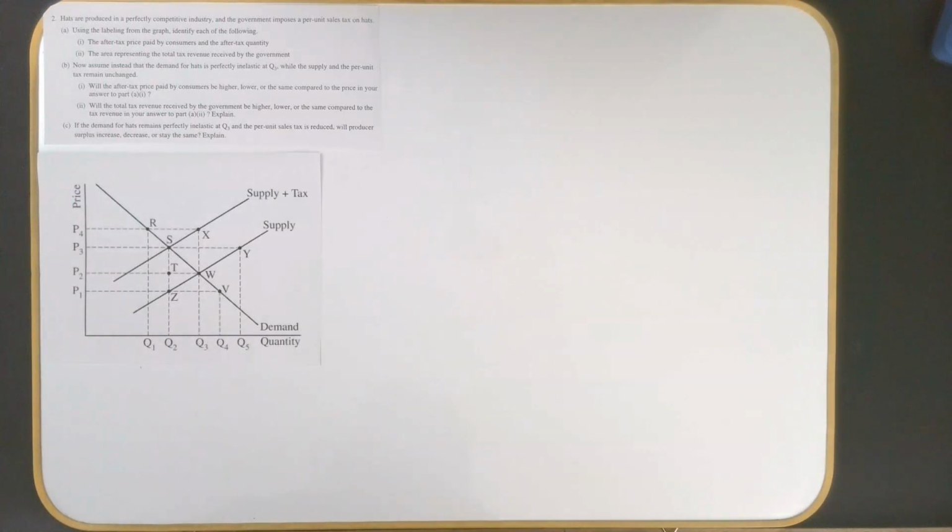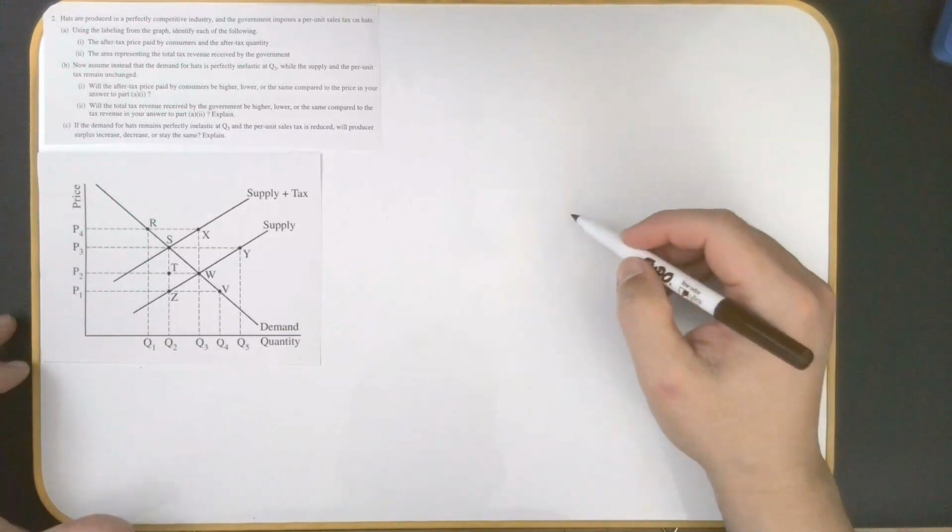Okay, question number 2, on 2019 Set 2, says, hats are produced in a perfectly competitive industry, and the government imposes a per-unit sales tax on hats. Using labeling from the graph, identify each of the following. If you glance at this one, this is a topic that comes up quite a bit. I'm going to do a quick little sketch here.